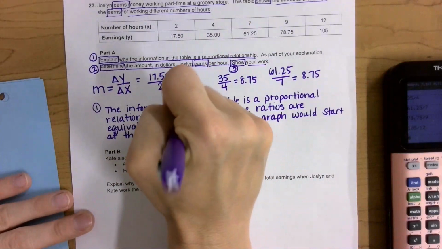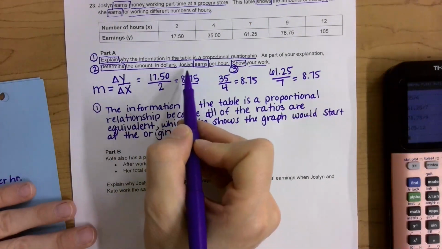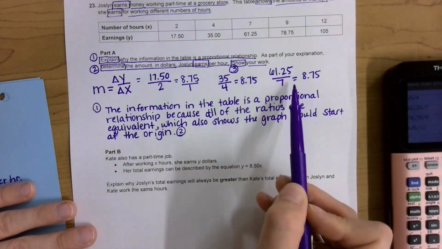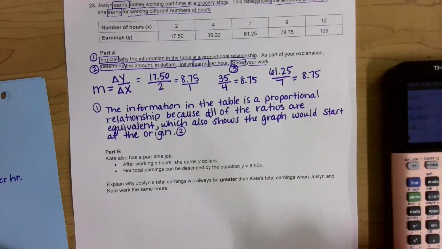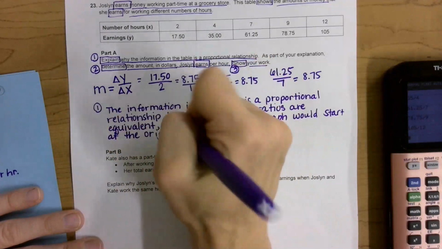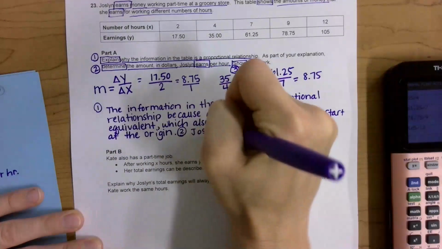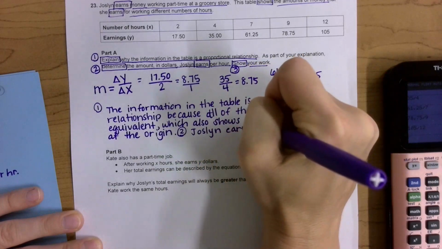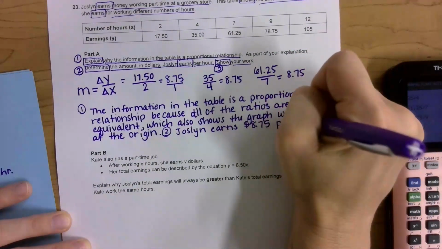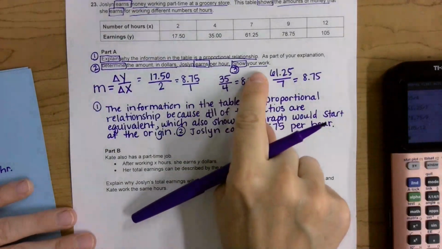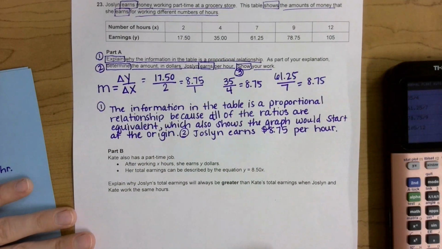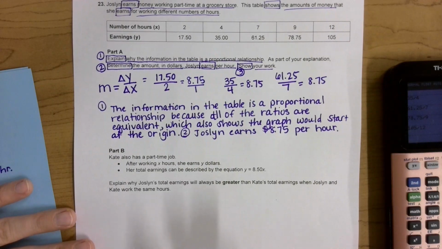Now part 2, determine the amount in dollars she earns per hour. Well, when we were calculating our ratios and simplifying them, they were all equal to $8.75 per hour. So then again, to restate it, Jocelyn earns $8.75 per hour. And then it says show your work. Well, above I showed my work. I have my ratios. I show that they're all equal to $8.75. So that has my work shown.